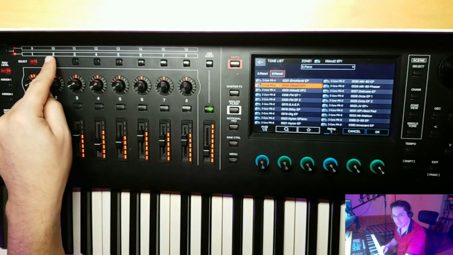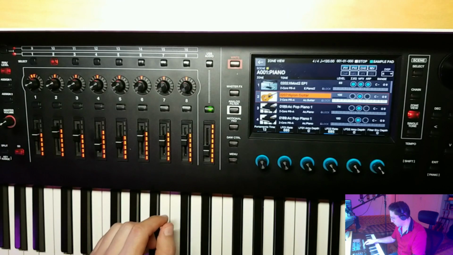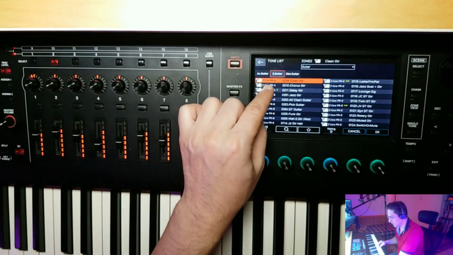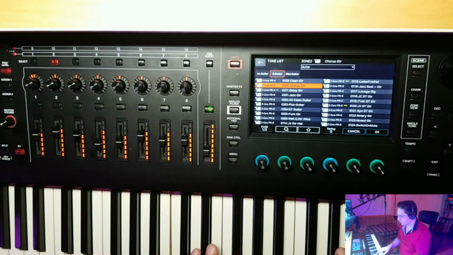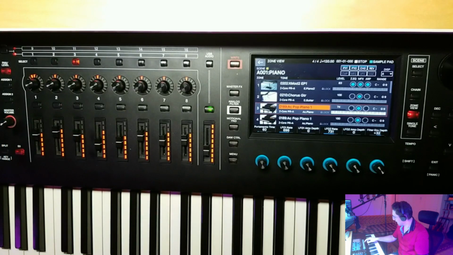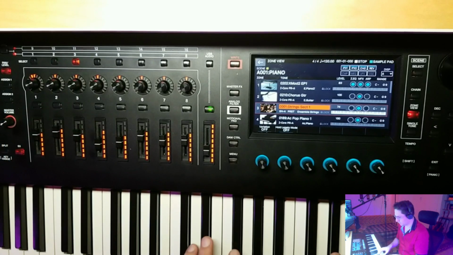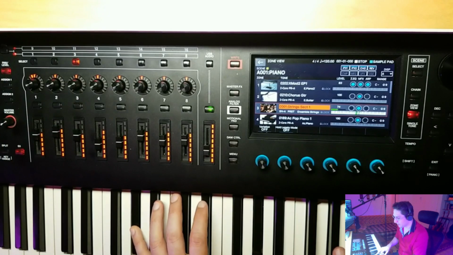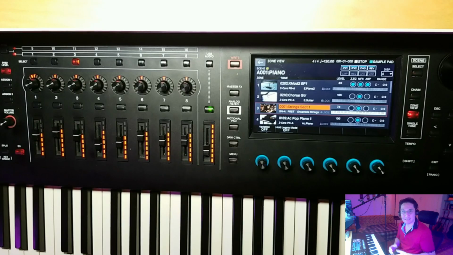Okay, for the second zone, I would like to take one guitar sound. Let's go to E guitar and take this one. Okay, for the third zone, let's have strings. Okay, that's cool. Now it's time to assign effect to them.